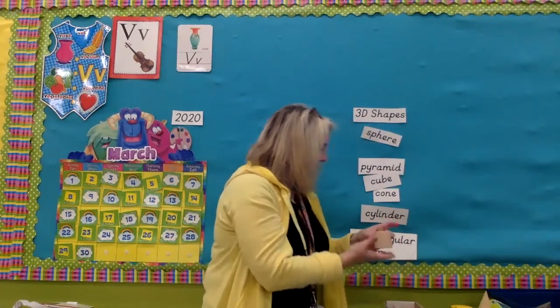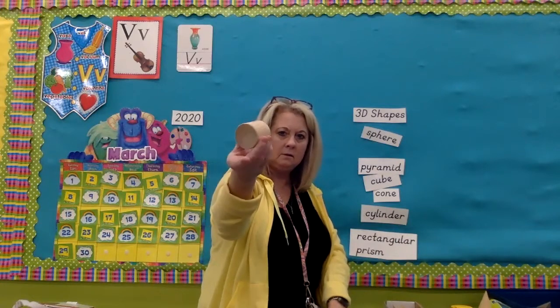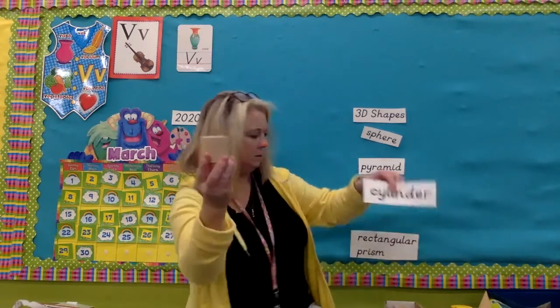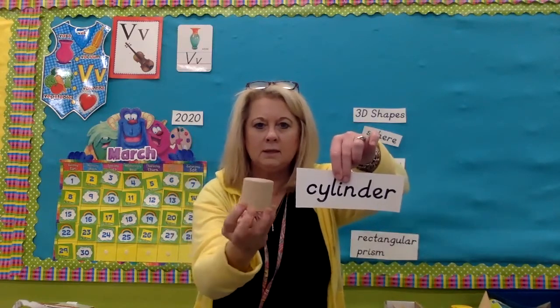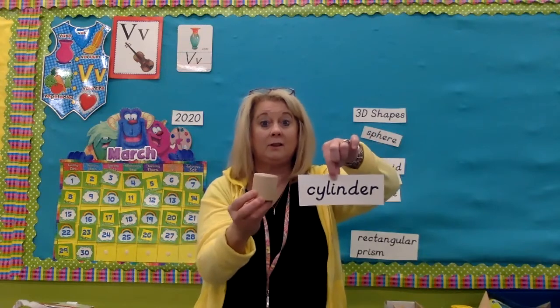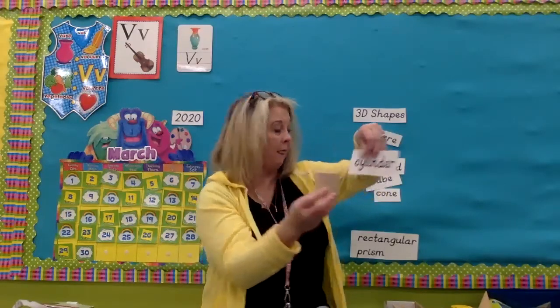All right, let's look at another one. Oh, this one's interesting. Look at that. Look at his face. Look. He's called a cylinder. I bet you can think of a lot of things that look like a cylinder at your house too.